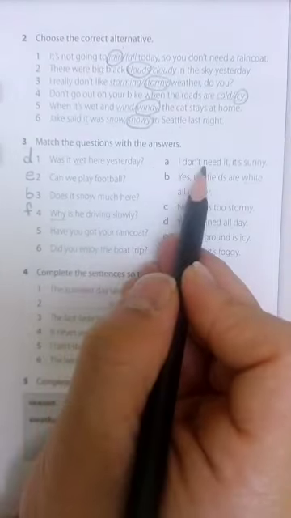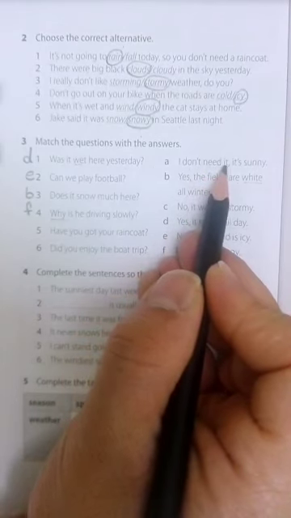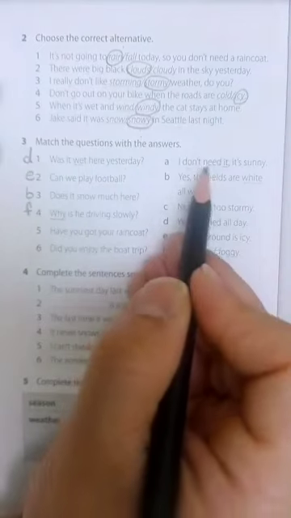Number 5, have you got your raincoat? This is the question. What's the answer? Look, I don't need it. They are talking about the raincoat. I don't need it. Why? Because it's sunny. So when it's sunny, we don't need the raincoat. So the answer is A.